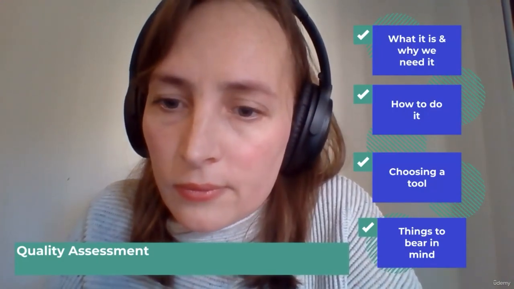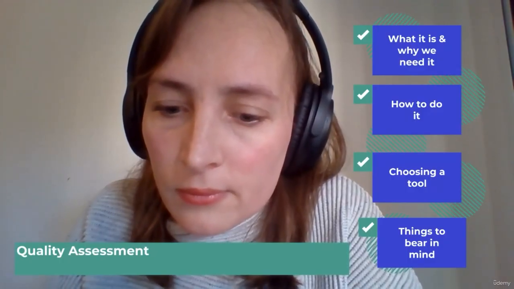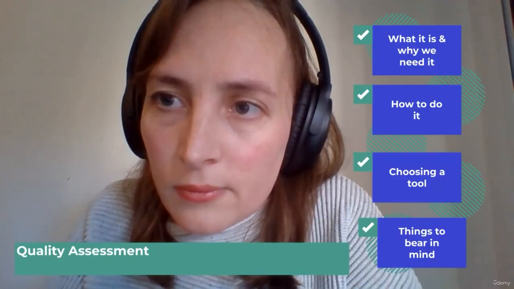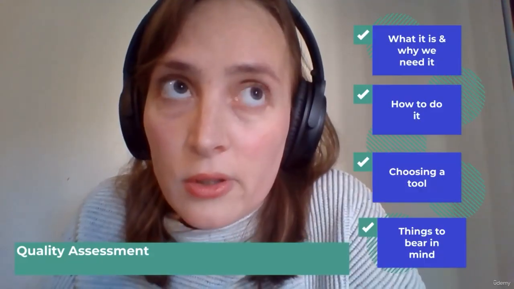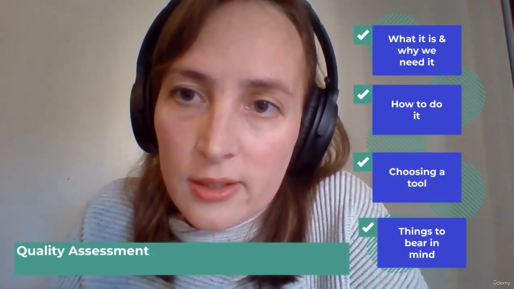What you meant by bias. So after doing the quality assessment, we should report on the bias, or is the bias rating part of the quality assessment? So the quality assessment tools are checking for bias in your studies.